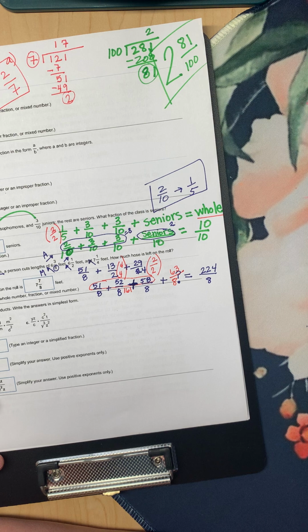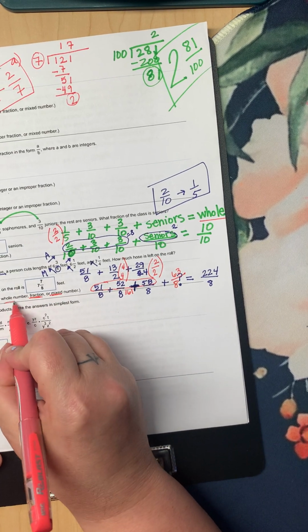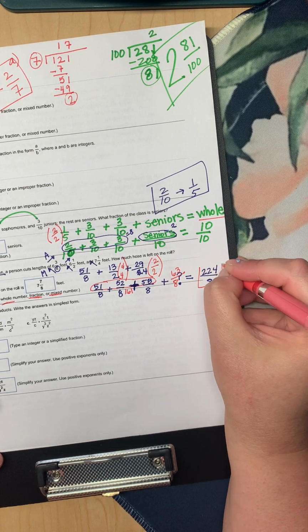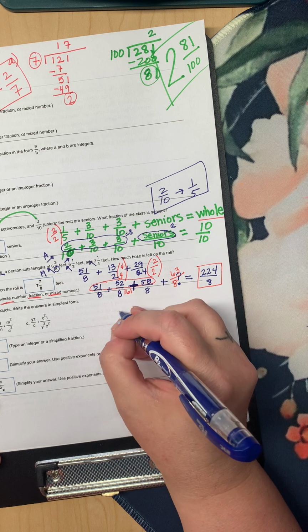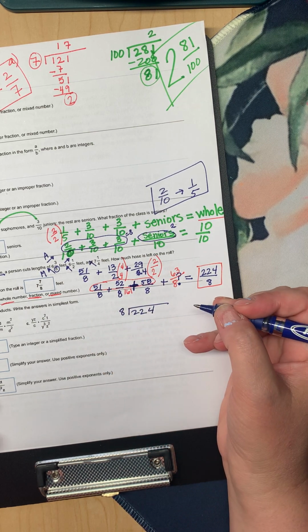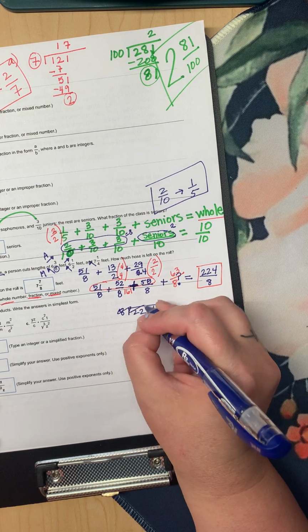And then let's see here. It wants a mixed number, a fraction, or a whole number. So we could type in 224 over 8. Or we could say 8 goes into 224. Sorry, not 8 goes into 224.